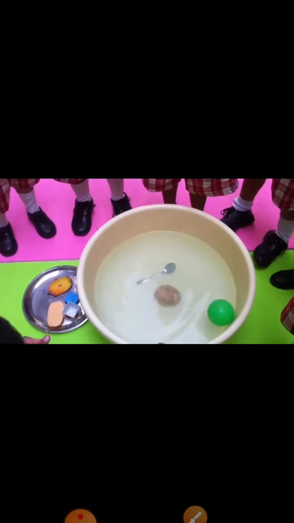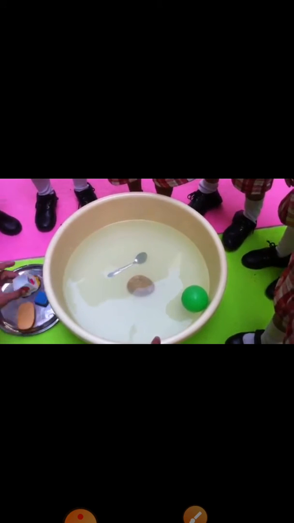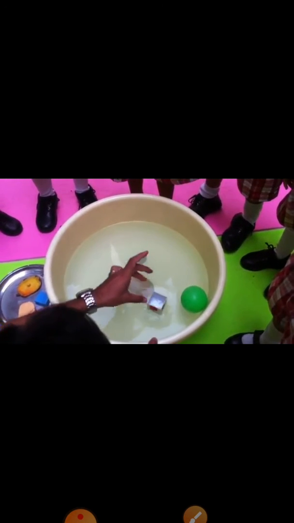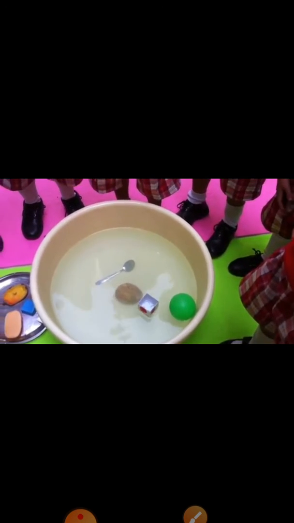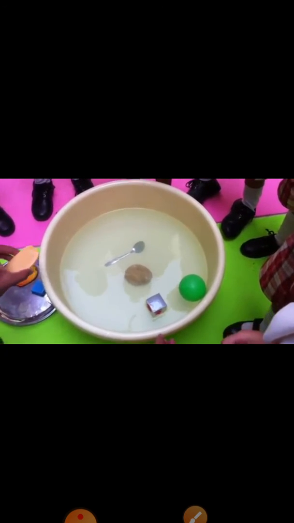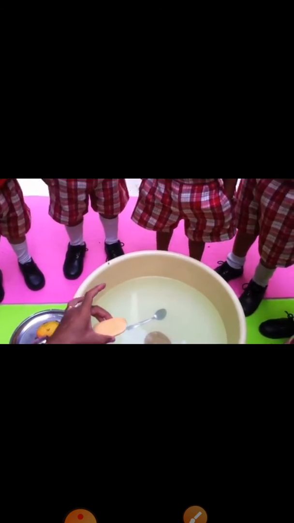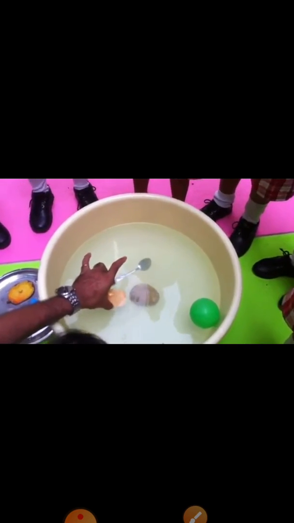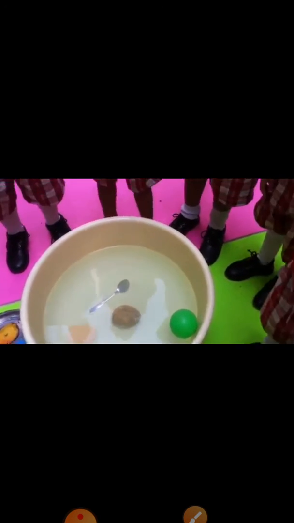This is a spoon. If it goes down in the water, what do we call it? The spoon will sink down in the water. This is a block. If it floats on top of the water, what do we call it? It floats. Okay, it is floating on the water. If this soap sinks into the water, what happened here? Sink. Very good. Bravo. Excellent.